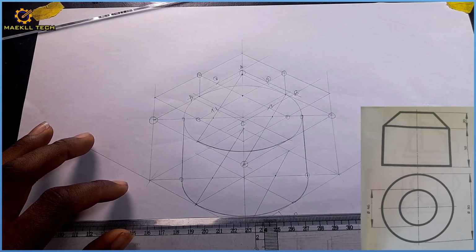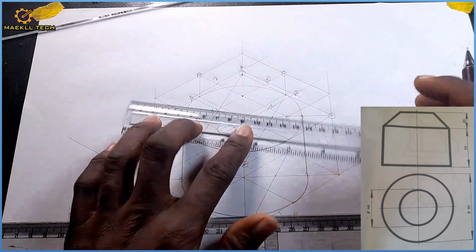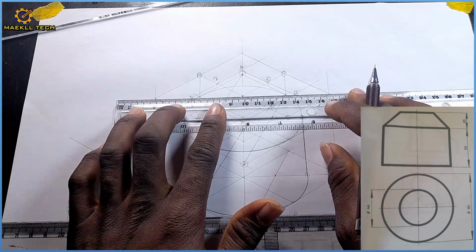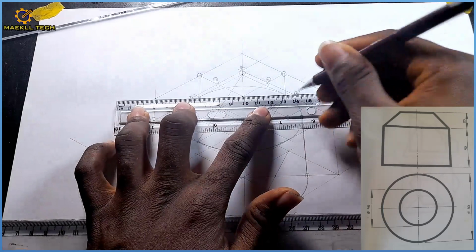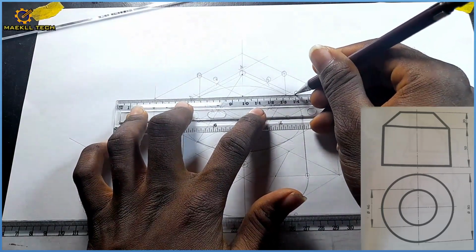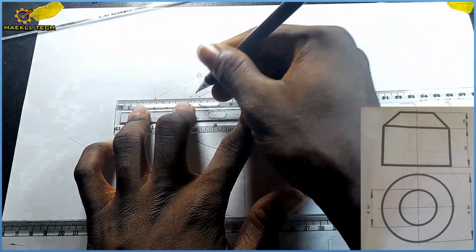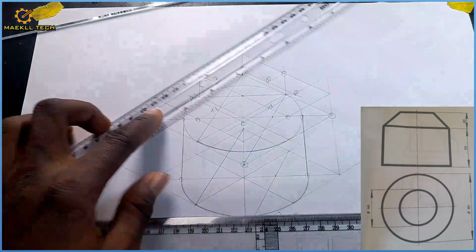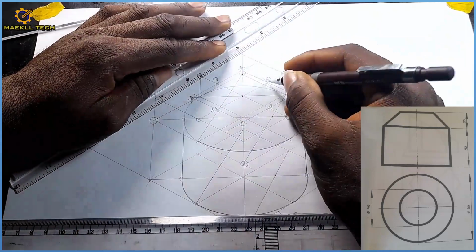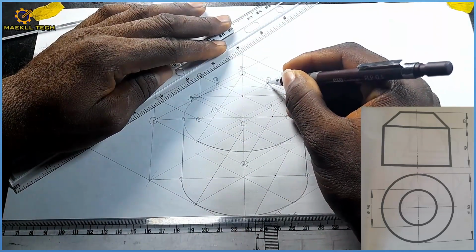Alright, so I'm going to join the longest diagonal on A, B, C, D, which is D to B. I join D to B all together, forming a straight line from D to B, and that is this. I join D to B. Okay, so these are midpoints already, so I don't need to start looking for any midpoint here and there.